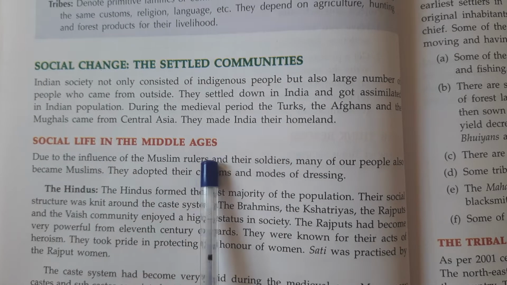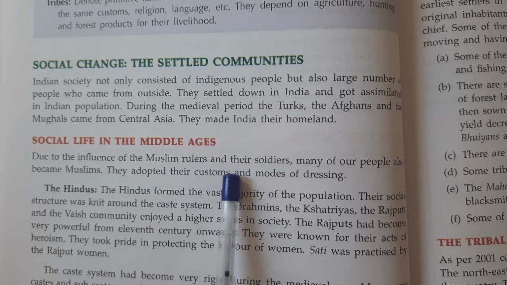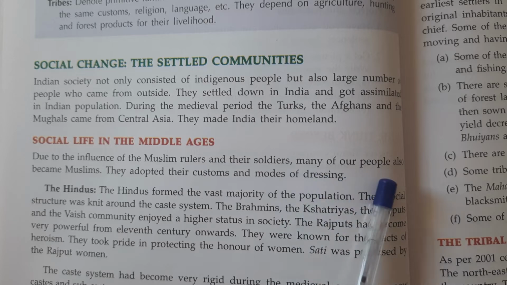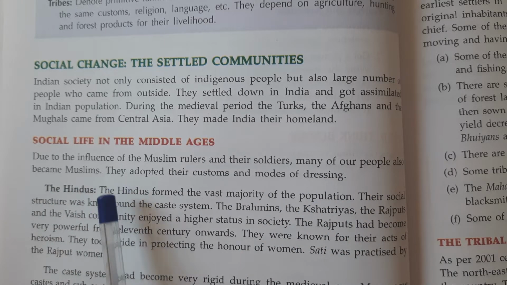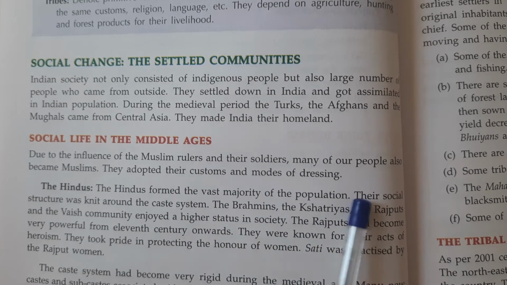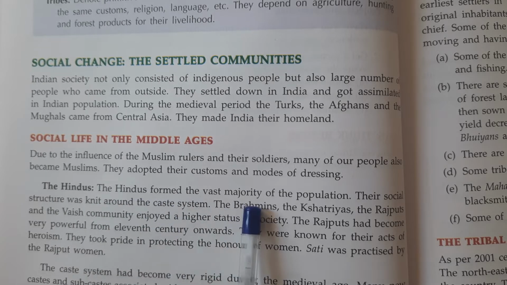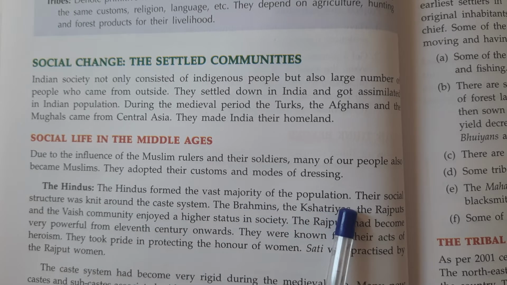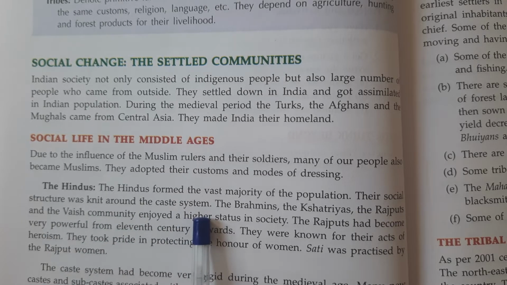Social life in the Middle Ages. Due to the influence of the Muslim rulers and their soldiers, many of our people also became Muslims. They adopted their customs and modes of dressing. The Hindus formed the vast majority of the population. Their social structure was knit around the caste system.